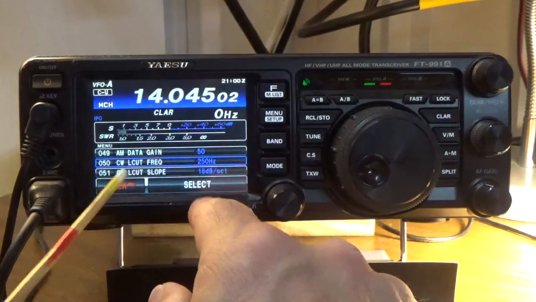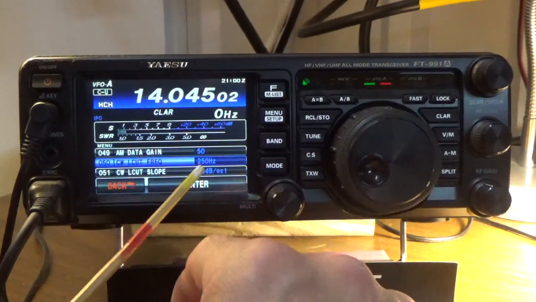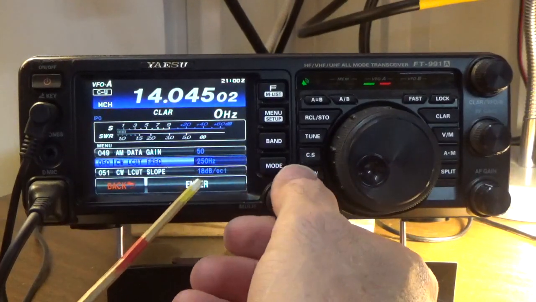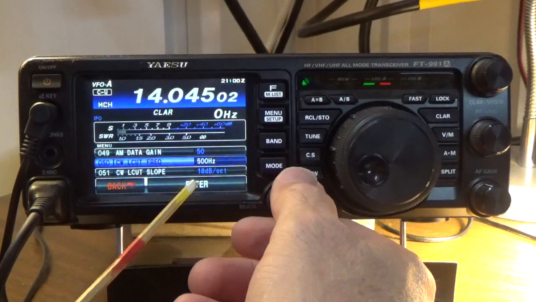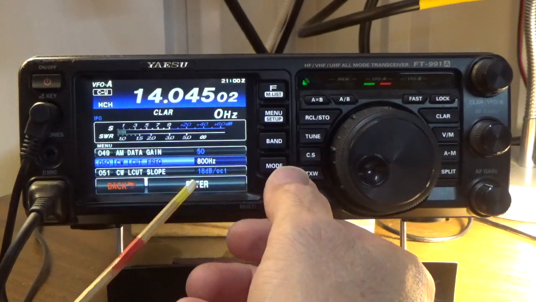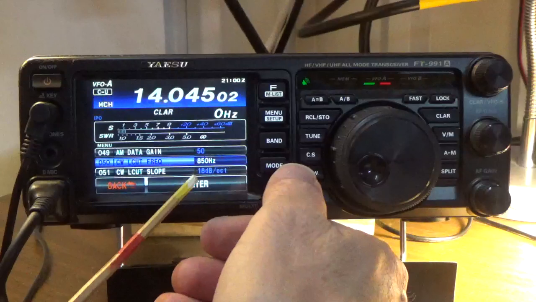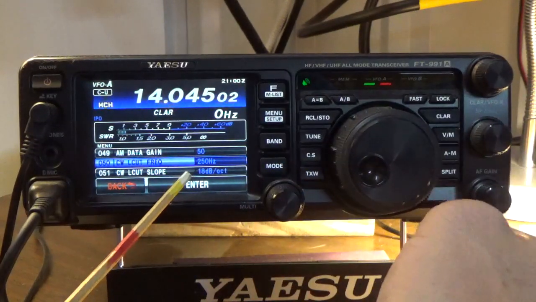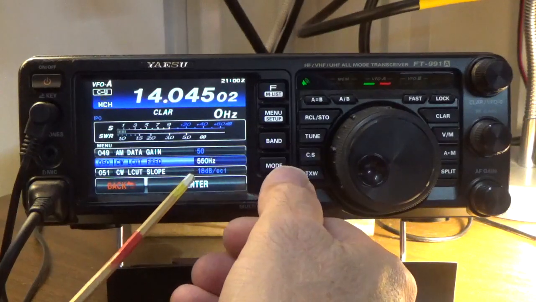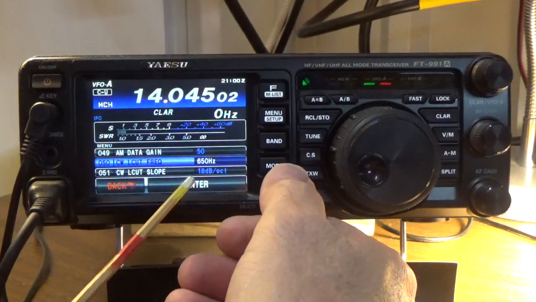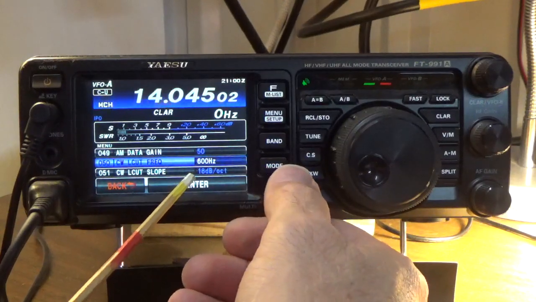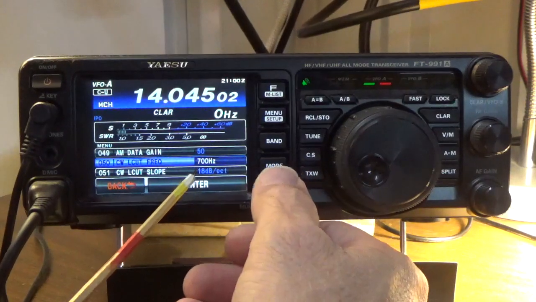Now right there, the low cut's set to 250. What I found was if I set it up to around 800, it helps. Kind of cuts out some of the background noise. There's a little bit more noise there. But if I cut that up to 800, his signal's still pretty good. But I got some of that lower noise out of there.